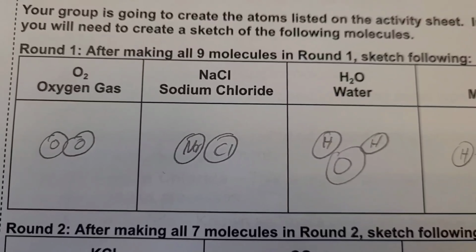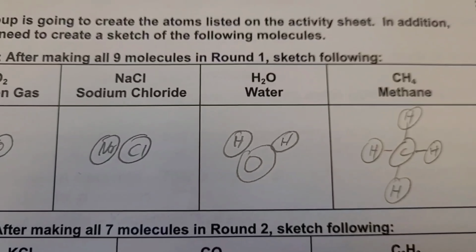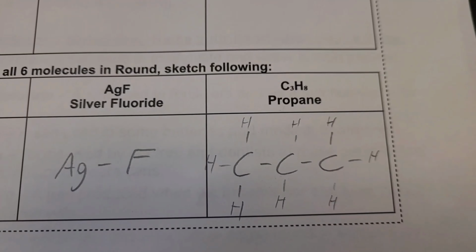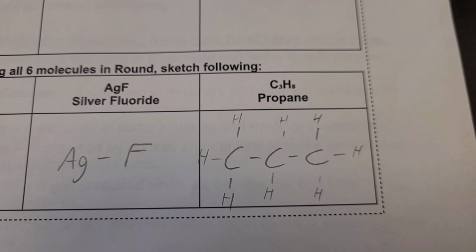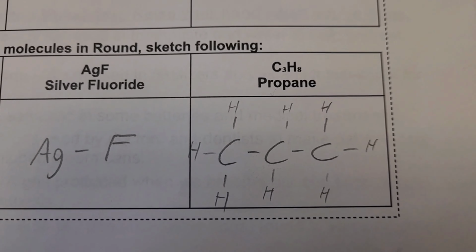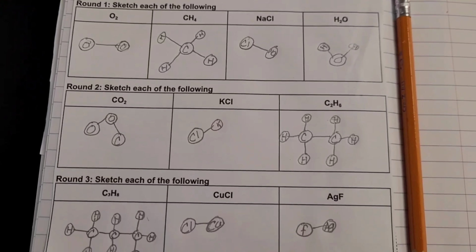I also had students sketch a few molecules from each round to reinforce their understanding, and showed them different ways that they could draw their models. This strategy allowed for maximum participation between group members.